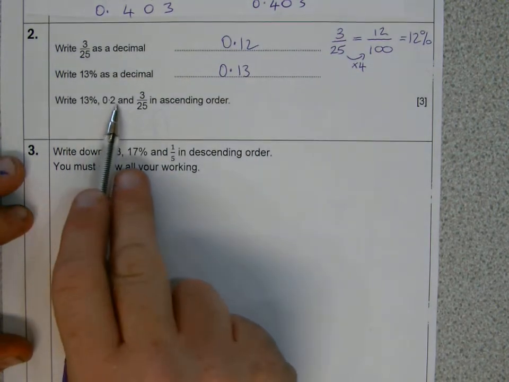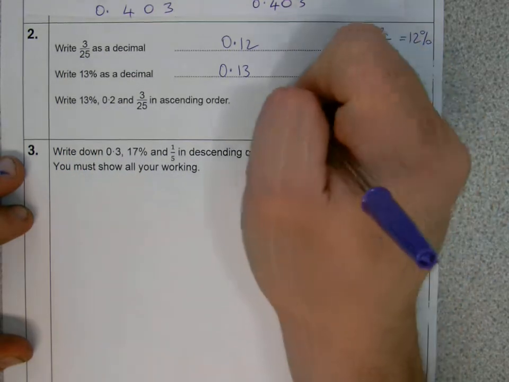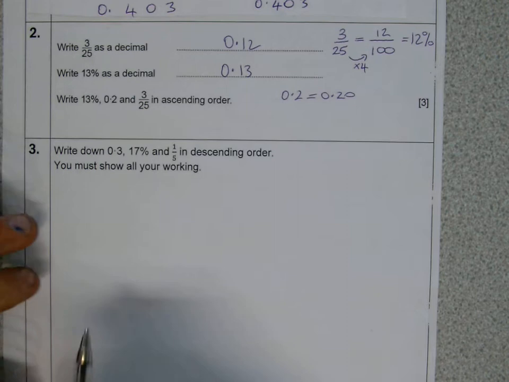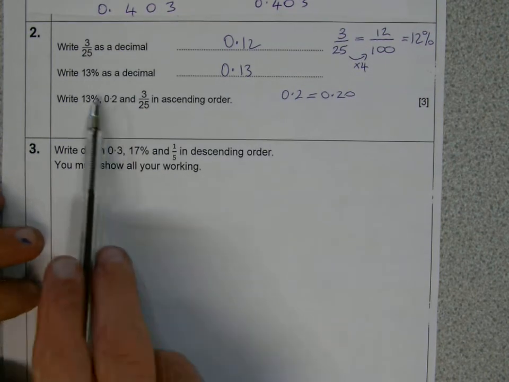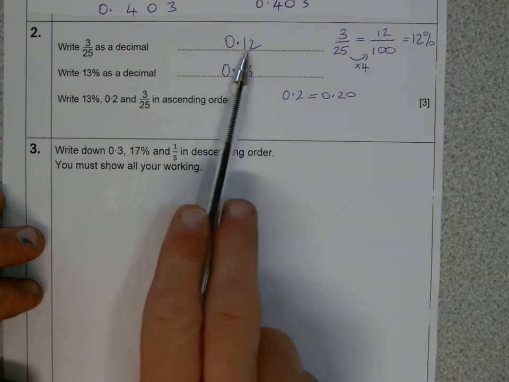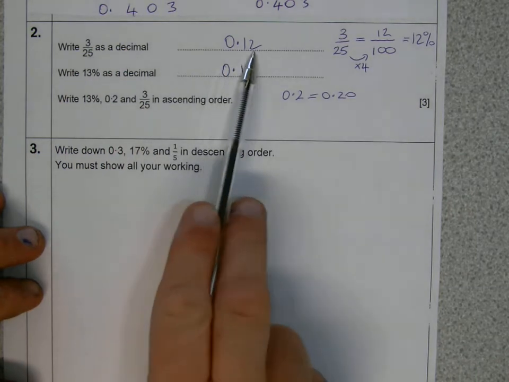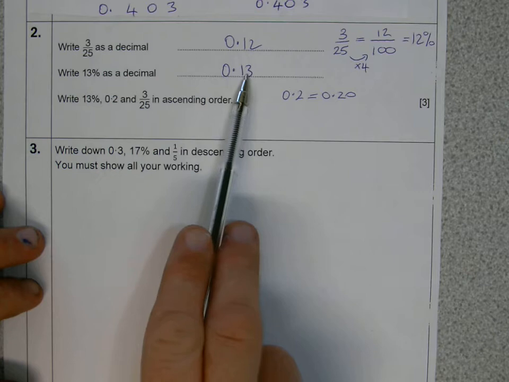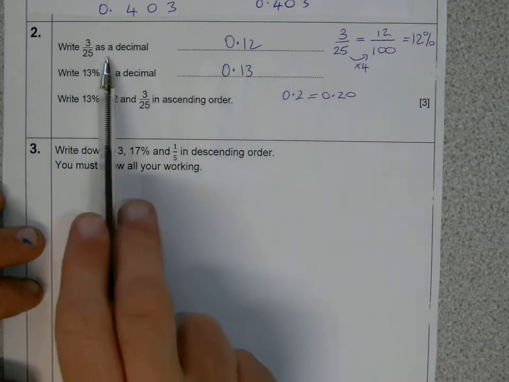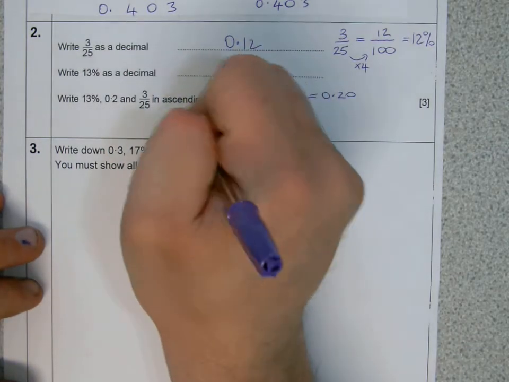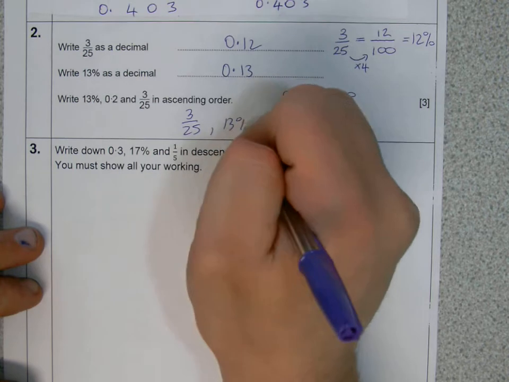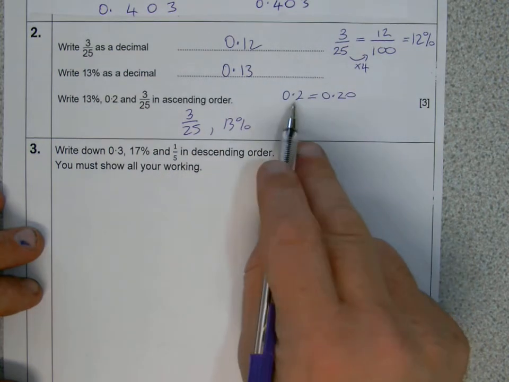With 0.2, of course, you need to remember 0.2 is the same as 0.20. Because it says ascending order, you go for the smallest one first. The smallest one, of course, will be that one, won't it? 0.12, because that's smaller than that, and it's smaller than that. So 0.12 will be 3/25. The middle one then will be 13%, and then the largest one then 0.20 or 0.2.